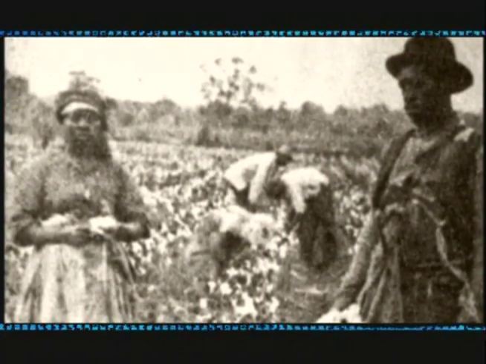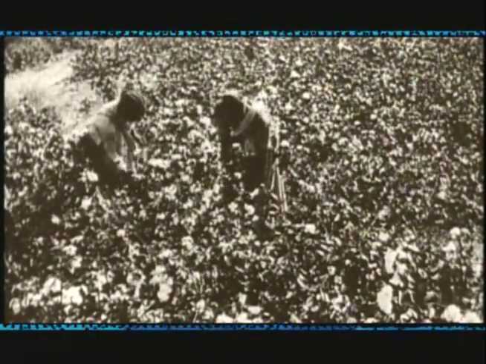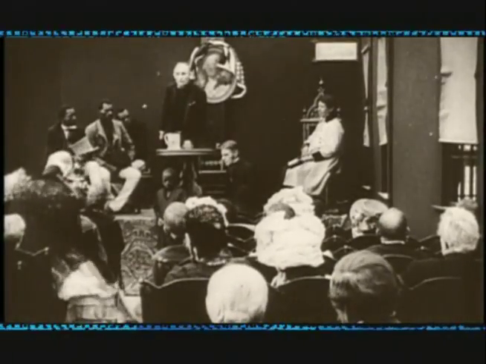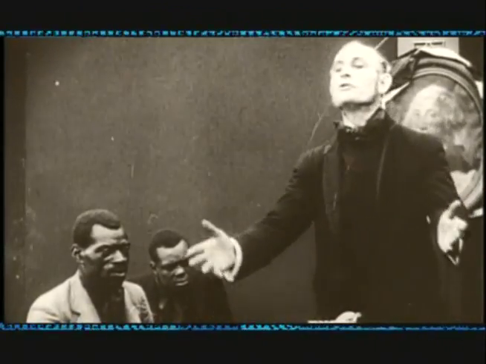Abolitionists in the North wanted to end slavery, but Southern business owners knew their economic survival relied on slave labor. In bitter disagreement, the two sides continued to move farther and farther apart.